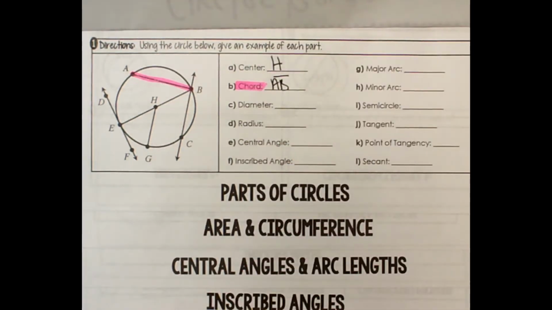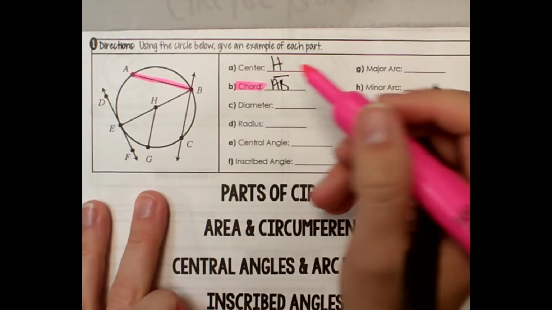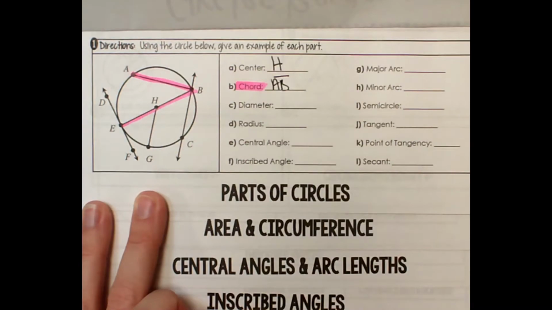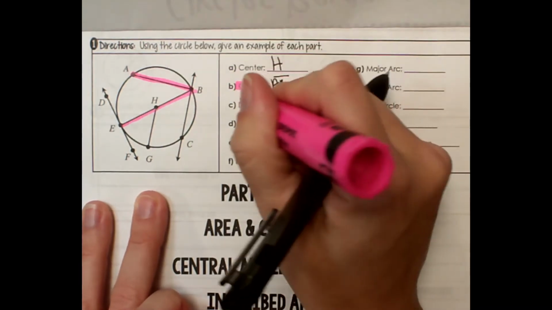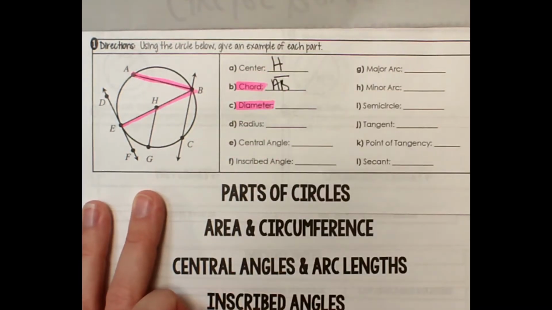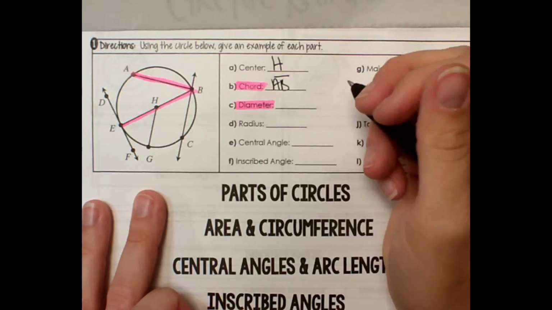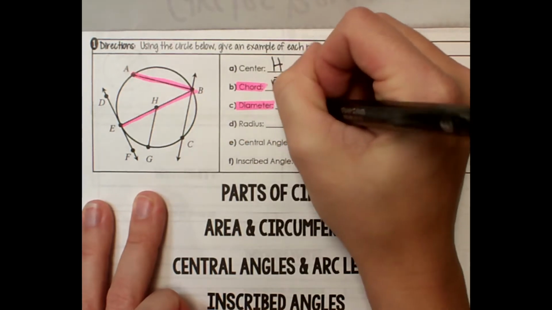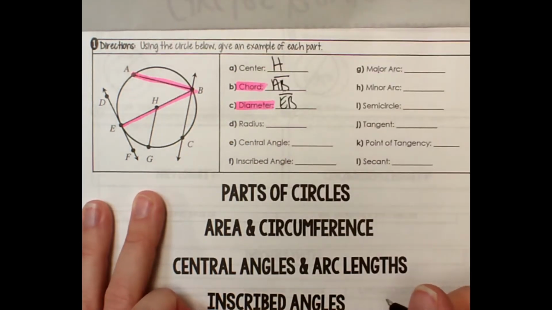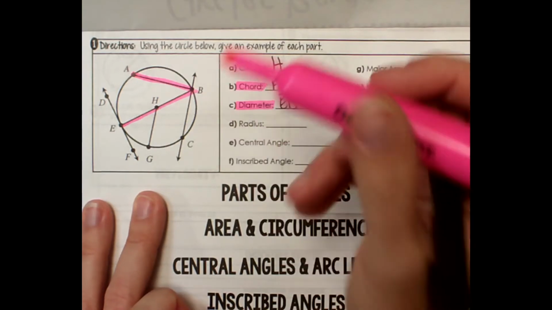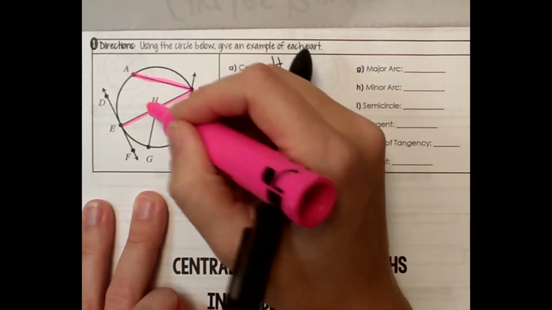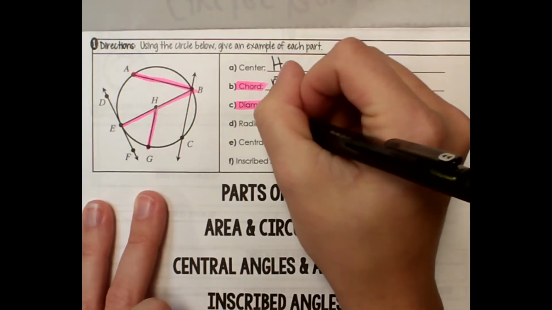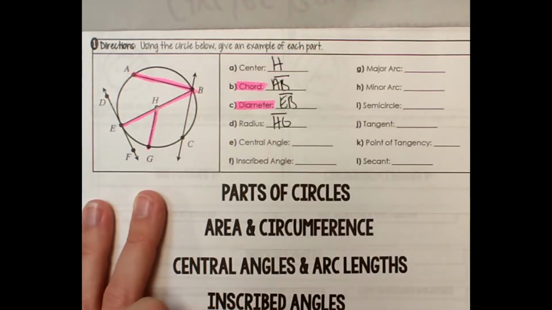Your diameter, if we look, goes through the center of your circle. All right, it goes through the center. It could also be termed a chord, but your diameter, we could say all diameters are chords, but not all chords are diameters. It's line segment EB. Then we have radius HG. It starts in the center and goes to your circle. So that would be HG.